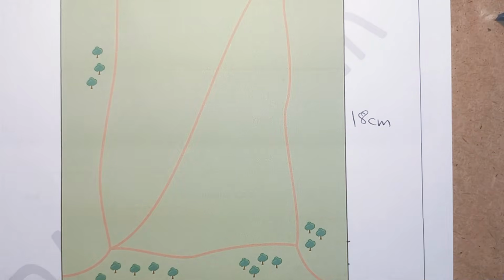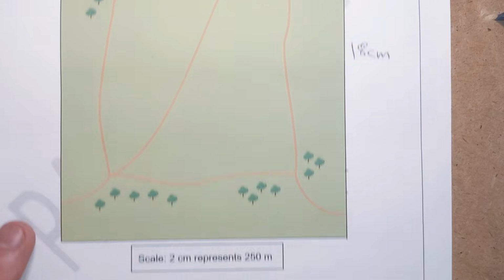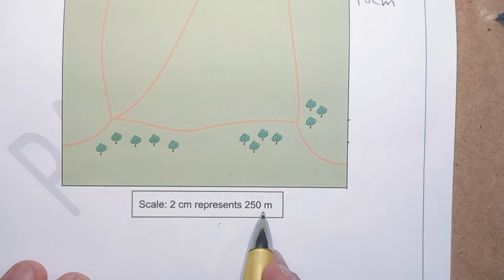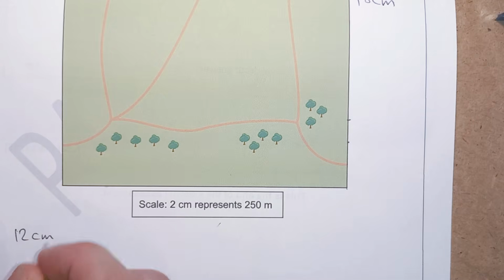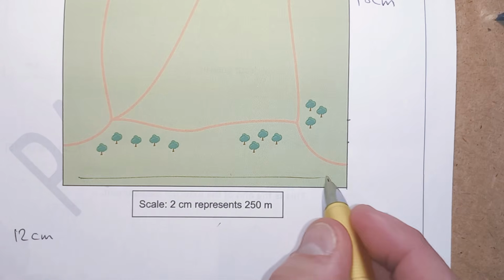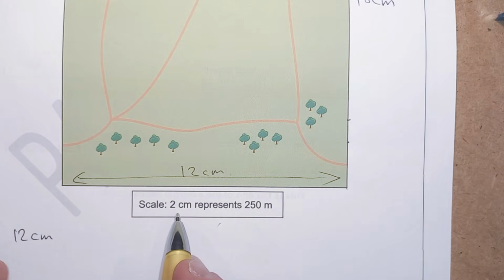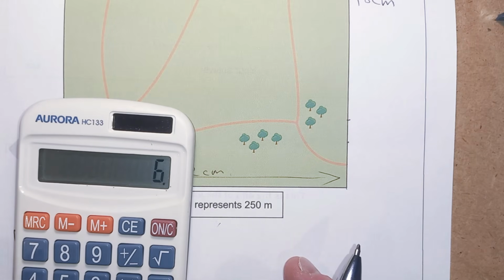Okay. Now, before I work out the area, what I'm going to do is turn those 12 and 18 centimetres into metres. Okay, so 2 centimetres represents 250 metres. So remember, we had 12 centimetres across. In fact, we can show it on here as well. That's 12 centimetres. Okay, now every 2 represents 250 metres. So if we divide it by 2, 12 divided by 2, we've got 6.